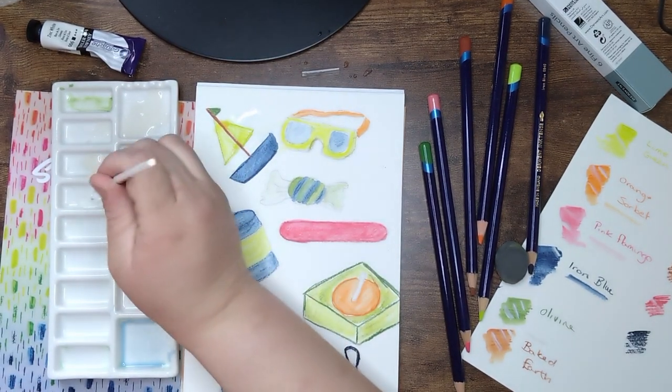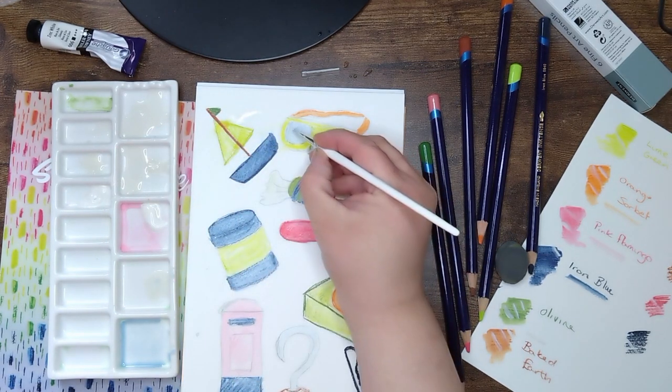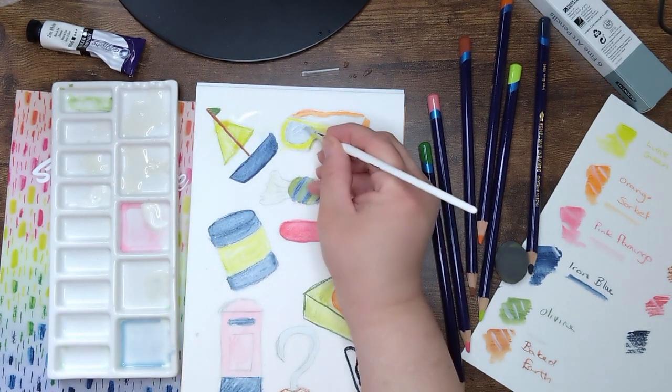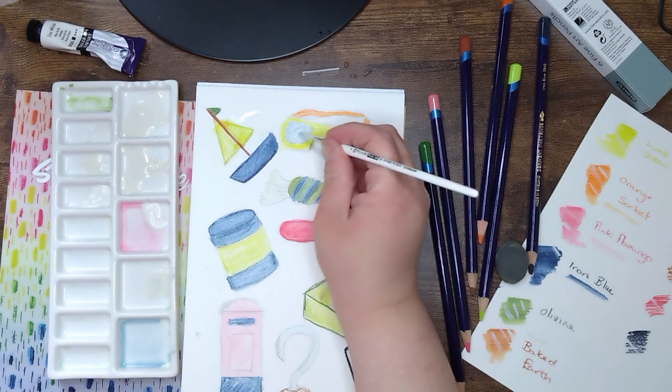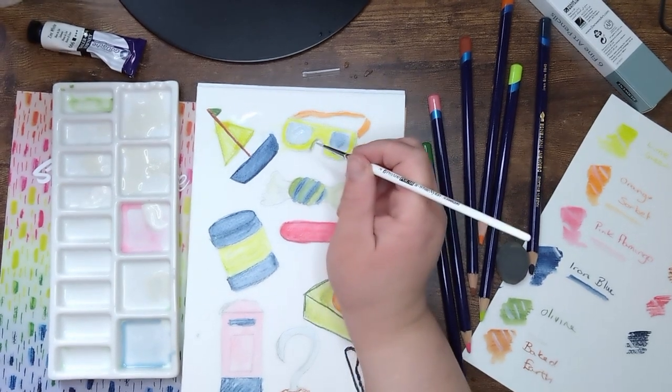So I want to use this on the safety goggles to add some white highlights. I'm going to turn the brightness down.